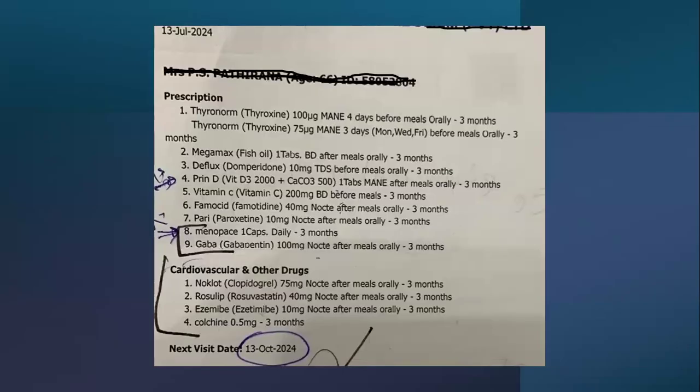Can someone just give me an idea about this prescription? Parvin? Yes. MCF Parvin? Sir. Yeah.